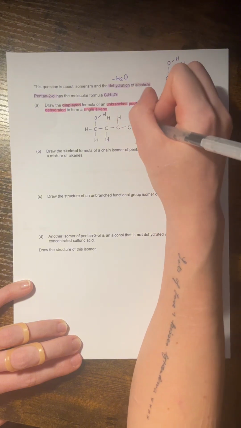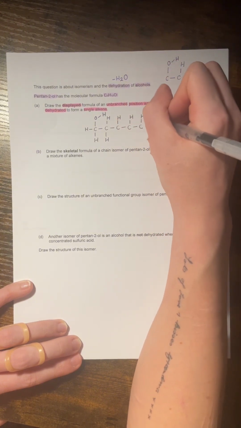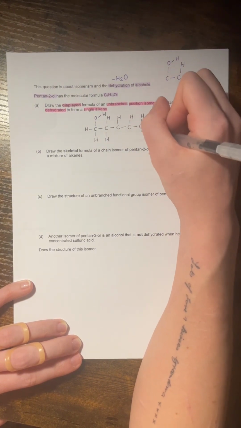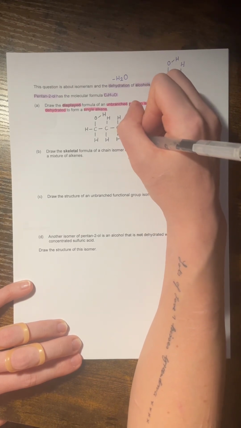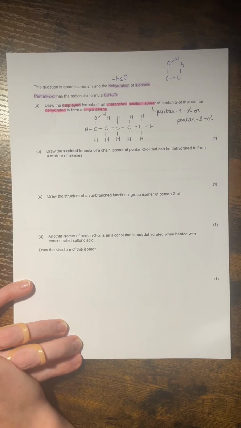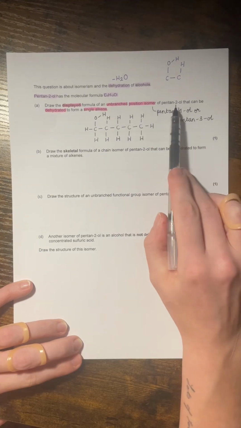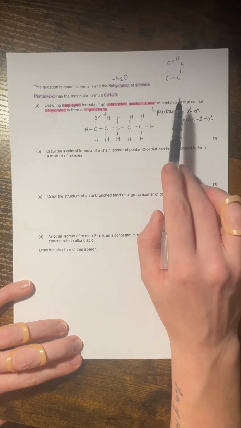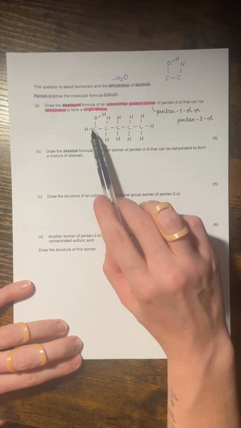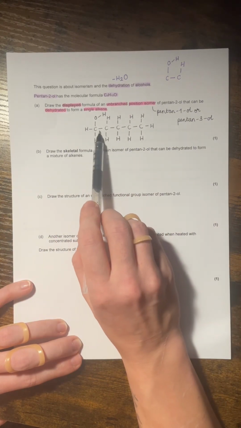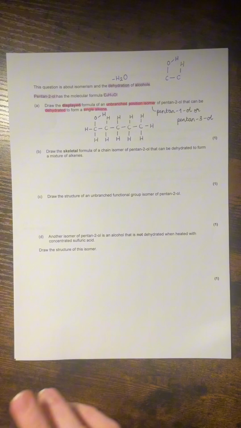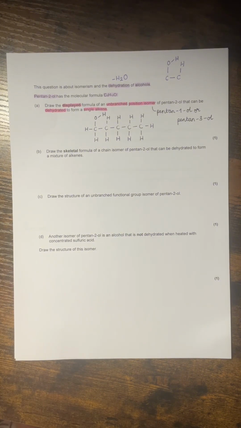And then we just need to make sure we have definitely met all of the criteria. So it's definitely unbranched because all my carbons are in a straight line, one long continuous chain. It's definitely a position isomer because we've moved the position of the OH from the second carbon to the first carbon. It's definitely displayed formula, and if we dehydrated it, we'd get an alkene where the double bond will be in there, and that's the only place a double bond could go. Perfect. So that's everything covered for the first question.